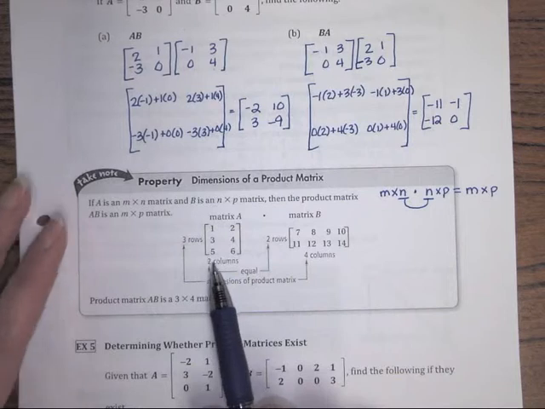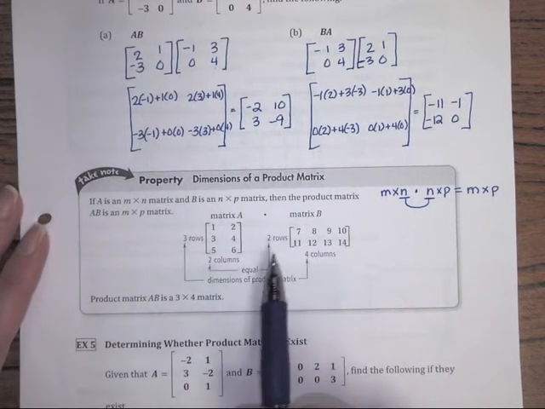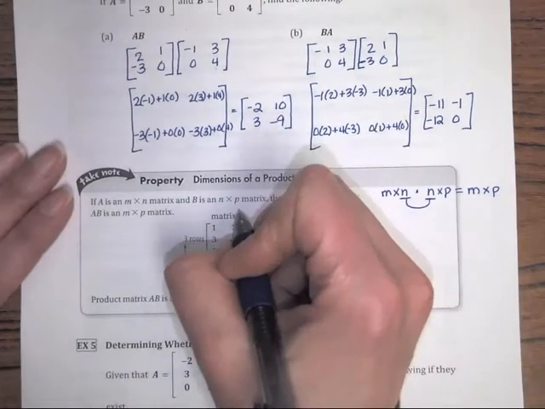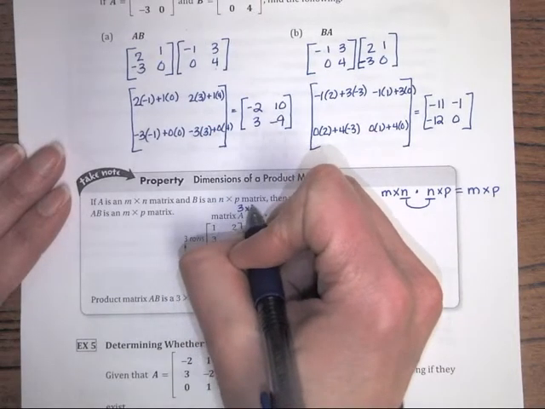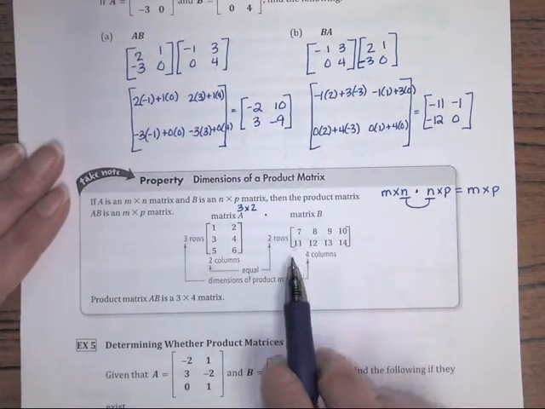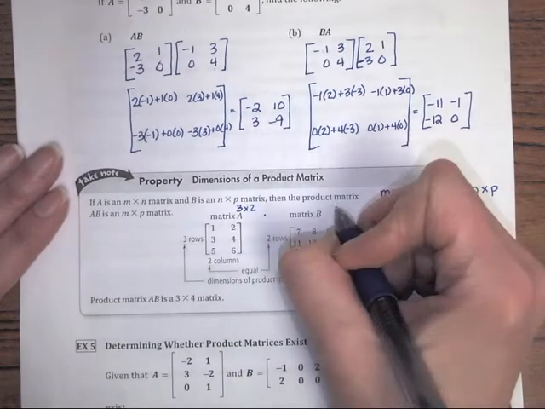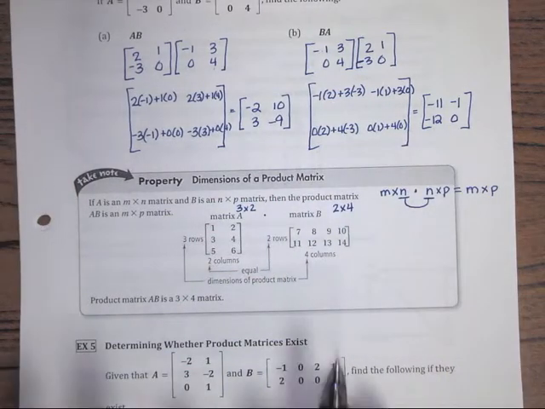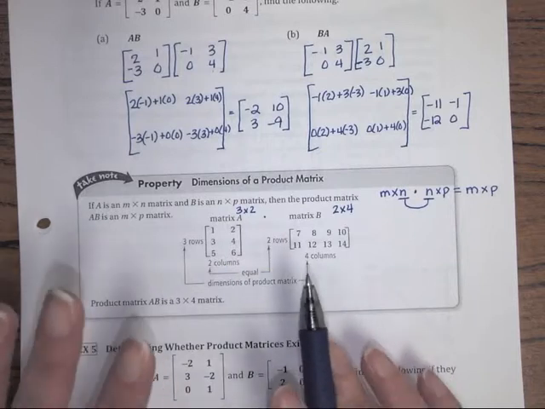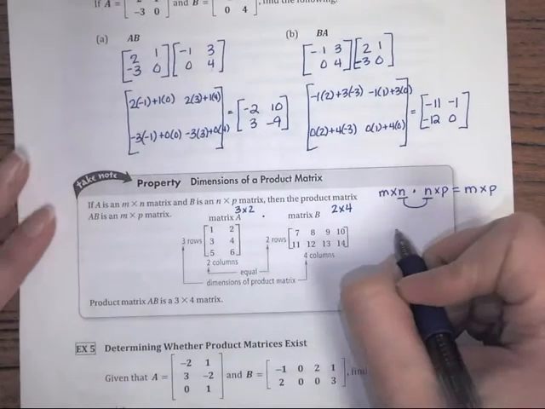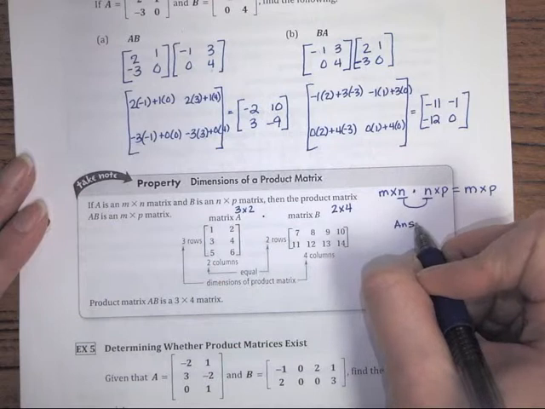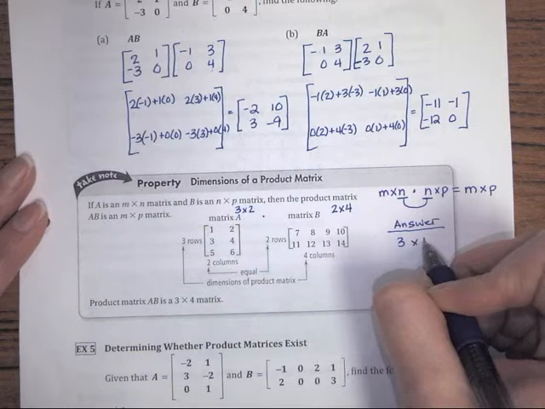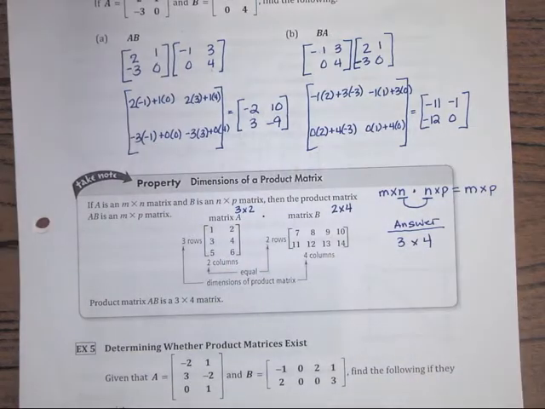Don't think it's really hard, you just can't do it. So right here, would you agree, matrix A happens to be 3 rows, 2 columns, right? So this is a 3 by 2. Over here, this is 2 rows, 4 columns. So do you realize you can multiply these, and when you do, your answer will actually be a 3 by 4 matrix. It'll be huge.